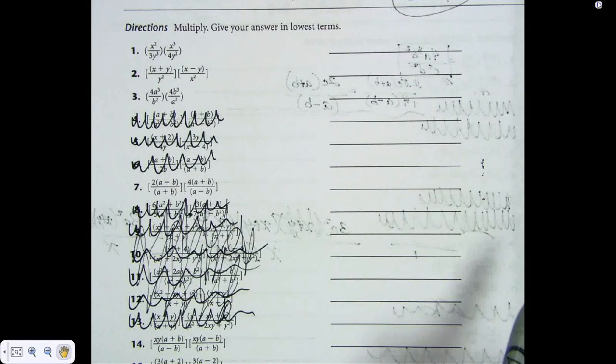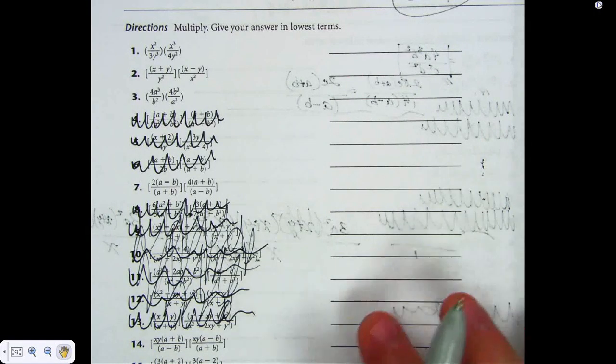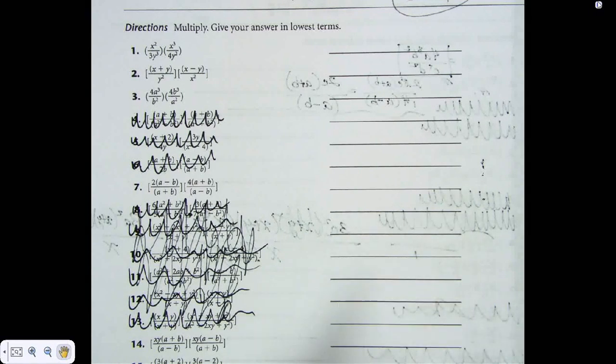Make sure to show all steps and work. I know originally I didn't say to do this on a separate sheet of paper. It's looking like that would be your best bet, to do this on a separate sheet of paper and show all your steps and work. Okay, and write the problem.